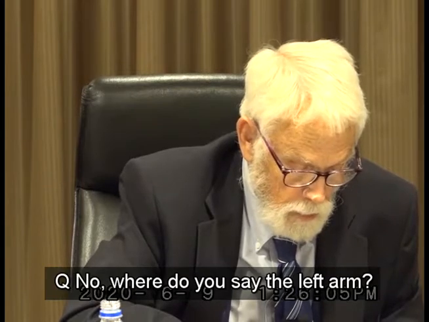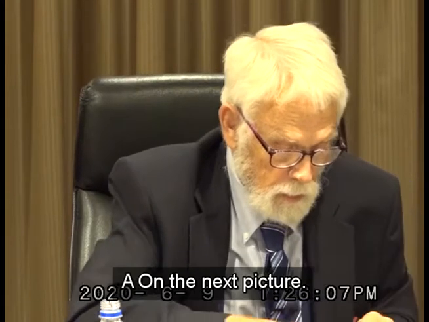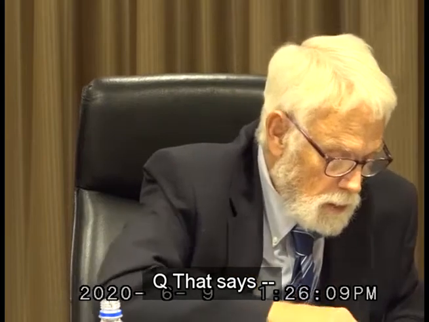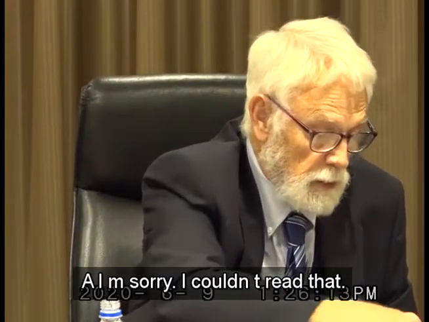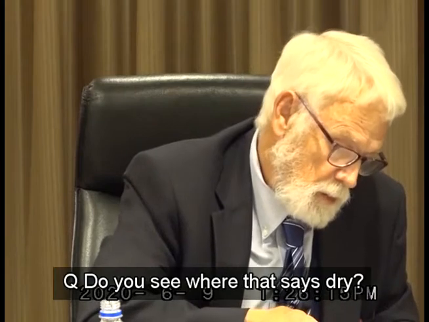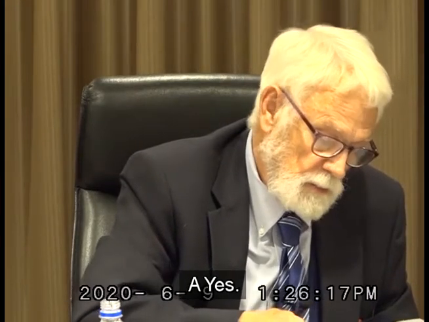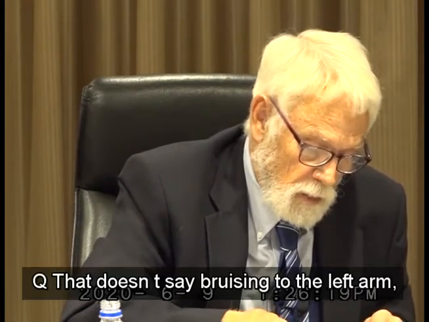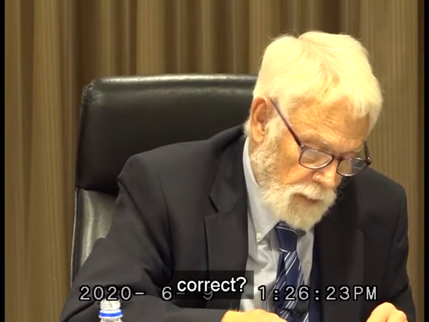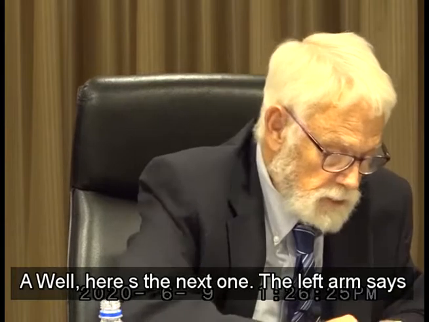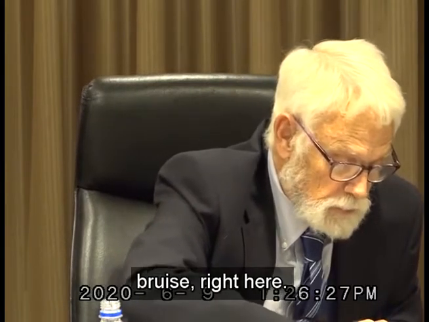Correct. No. Where does it say the left arm? In the next picture. Right here. That says dry. I'm sorry, I couldn't read that. You see where that says dry? Yes. Okay. It doesn't say bruising to the left arm, correct? Well, here's the next one. The left arm says bruise right here.